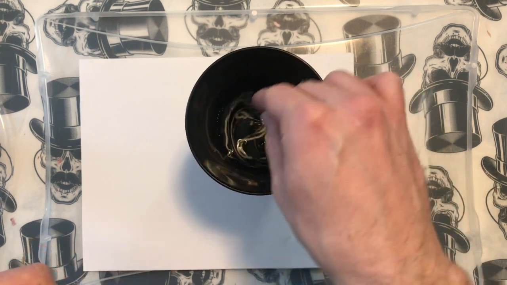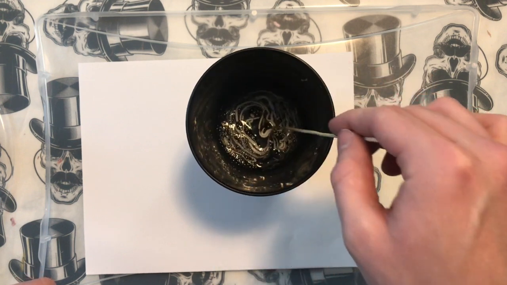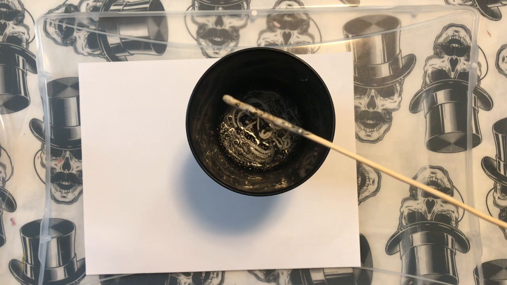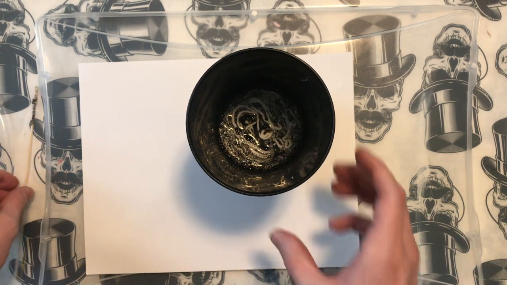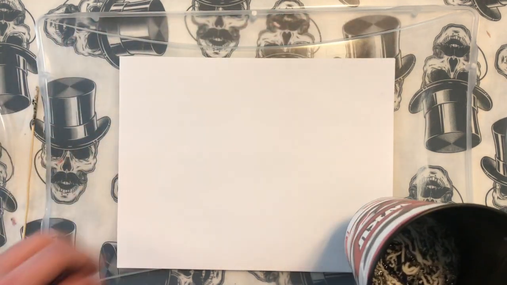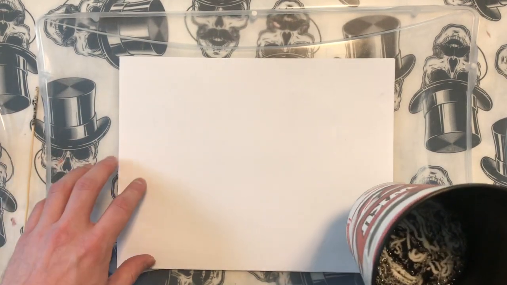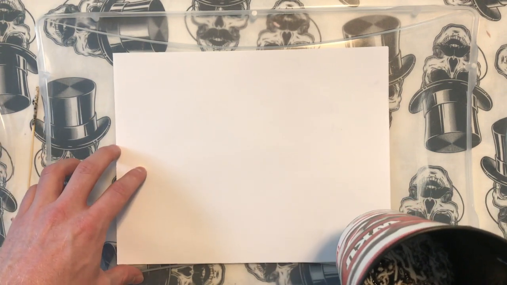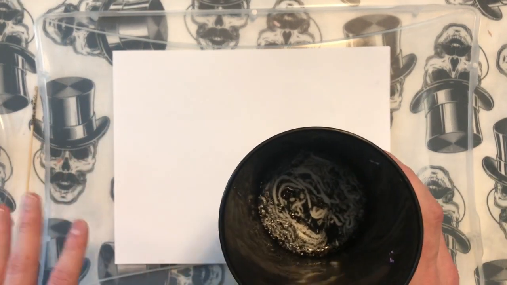So I'm just going to give this 3 mixes around. Okay, like that. Look, it kind of looks like a Pocky stick a little bit. Okay, I'm just going to put that right here. Now, I have protected my workspace. I have this tablecloth down. I have this plastic lid here that I'm using. Protect your workspace. Don't make a mess, especially if you're using something like Coke, okay?